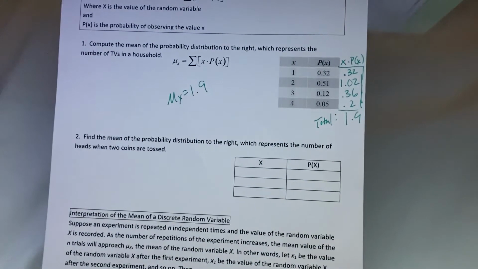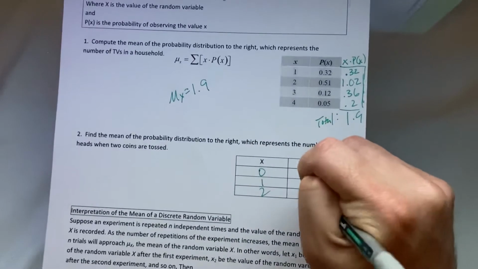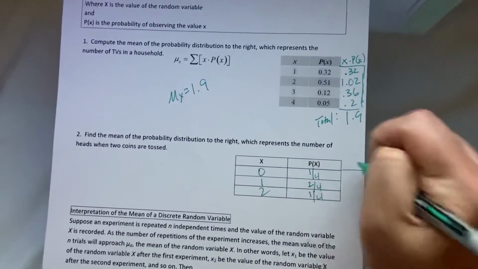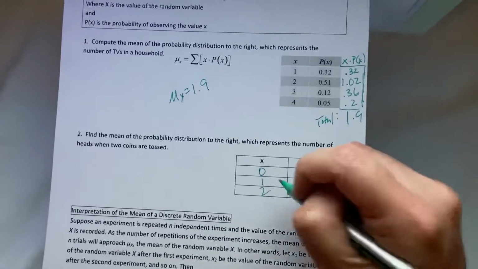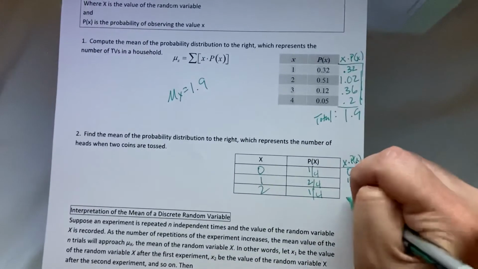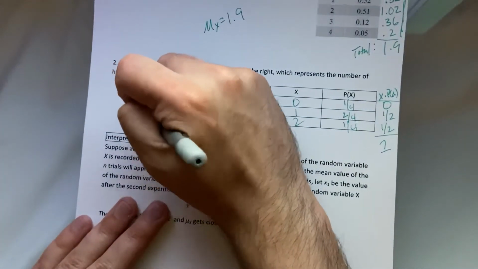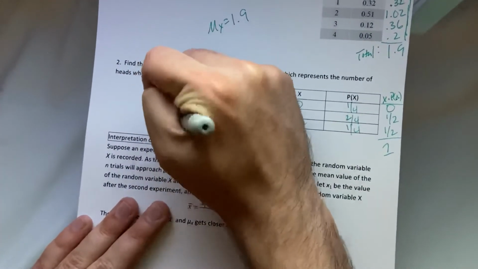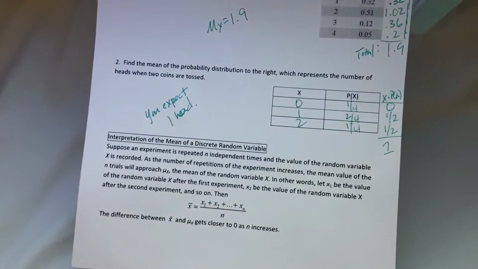So find the mean of the probability distribution to the right, which represents, again, the number of heads tossed. We'll copy it from before. So again, we multiply. 0 times anything is 0. 1 times a half is a half. 2 times a quarter, 2 quarters, you have a half. What's 0 plus a half plus a half? 1, which means the expected value is 1 head out of 2 flips, which makes sense. If you flip a coin twice, you expect to get 1 heads and 1 tails on average.